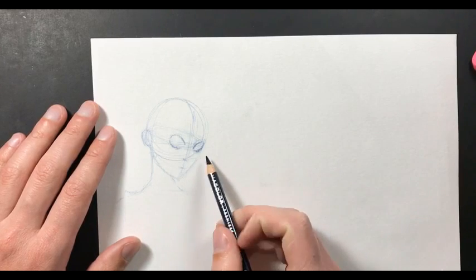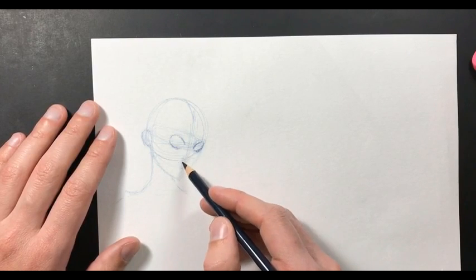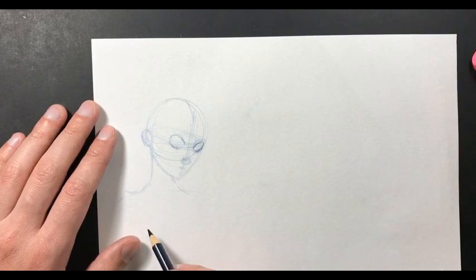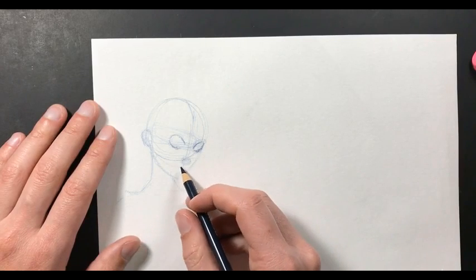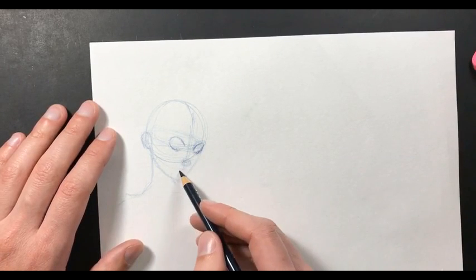All right, great. Next, what I like to do is draw in a little oval for my nose. So I'm going to add an oval for my nose just like so, and I'm drawing that in pretty lightly. But in my animation style, I really like to use ovals as the base for my noses. Then I can sort of darken in where I want my lips to be.